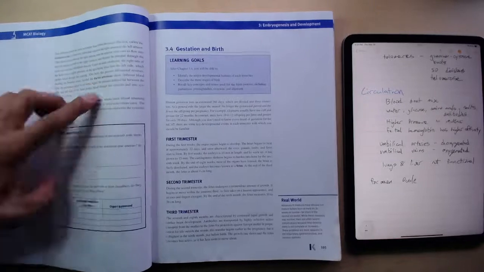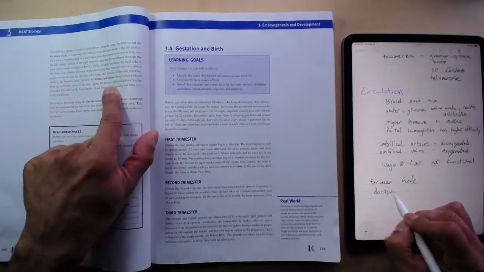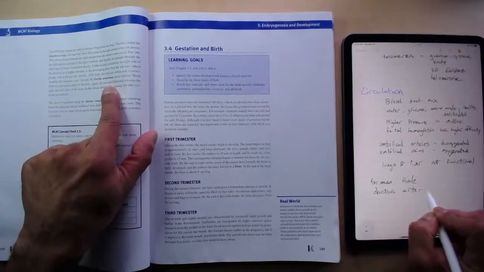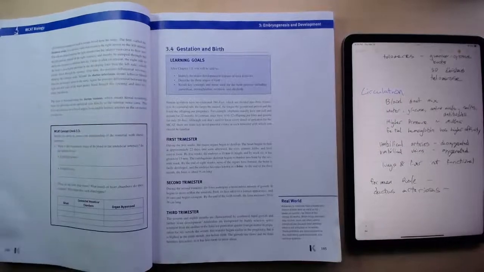Second, the ductus arteriosus shunts leftover blood from the pulmonary artery to the aorta. Again, the pressure differential between the right and left sides of the heart pushes blood through this opening and into the systemic circulation.